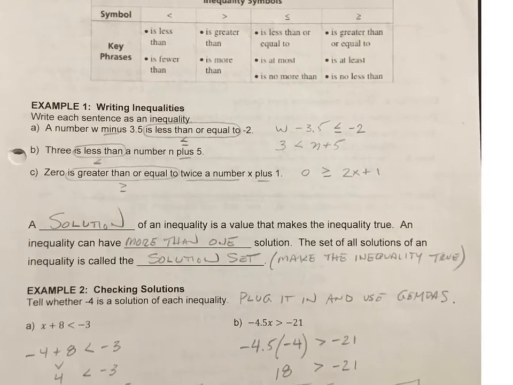Writing inequalities is very similar to writing equations, except you have to look for the phrases. In these few examples, you can see the first one, w minus 3.5, is right here. It's less than or equal to, so I have to have the less than symbol with the or equal to part at the bottom, the negative 2. The last one is a little more complicated. You have the 0 is greater than or equal to, so you have the greater than or equal to symbol. Twice a number would mean 2 times that variable, x plus 1.